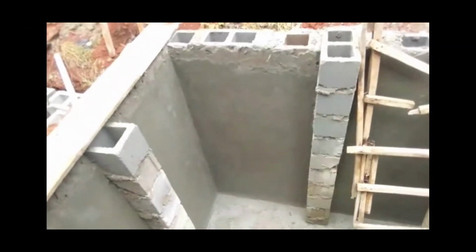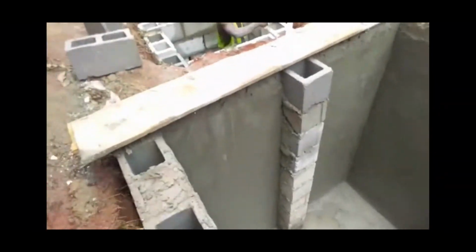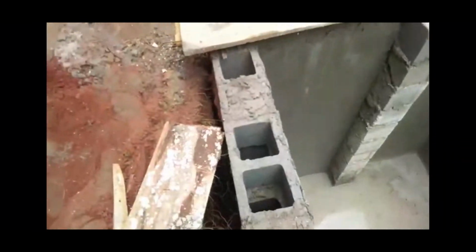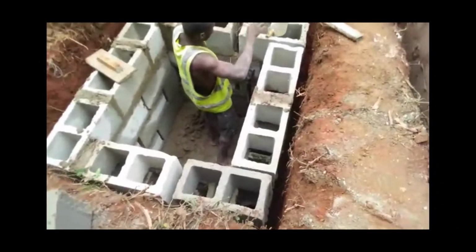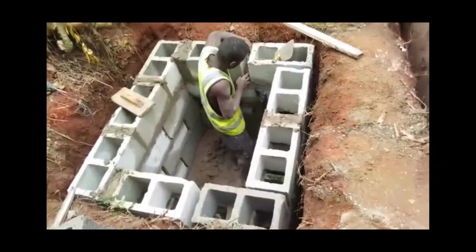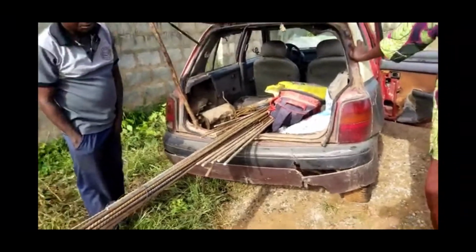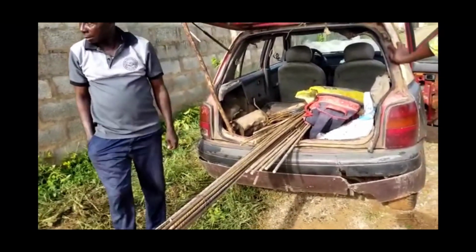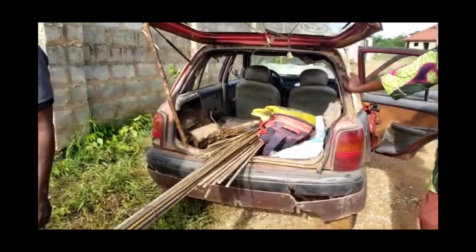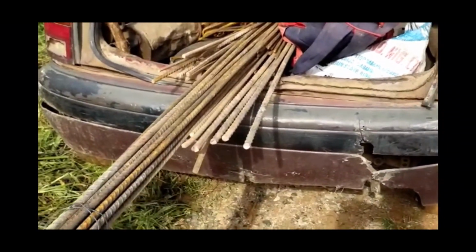And the smaller one is next to it, which soaks the water away. When this one is filled to the brim, there's a penetrating pipe that is passed into the smaller one, which drains the liquid into this one. There's broken blocks that is thrown into that one. So the 16 mm iron rod is what is used to do the slabs, and that's the local transportation that we are able to get this across to us.